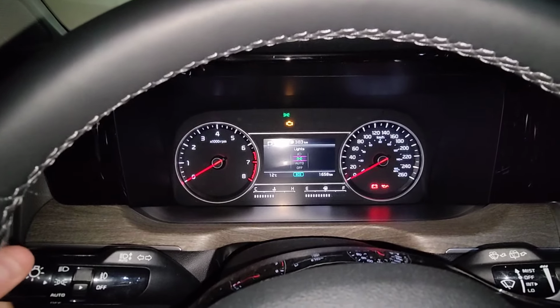When I'm in auto, most people would think the car will just rely on sensors. The car has two sensors that are located over here, right? And you would think when you put it to off, and it says off, that the lights will be off.